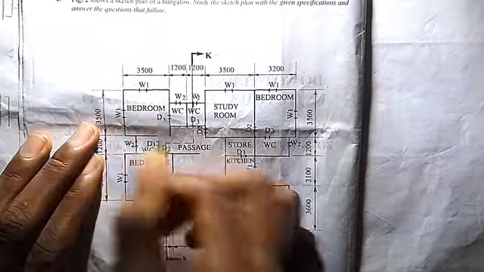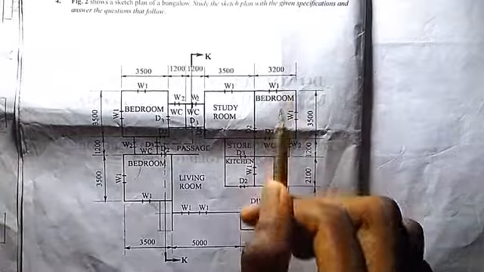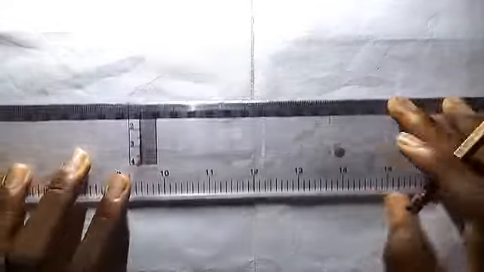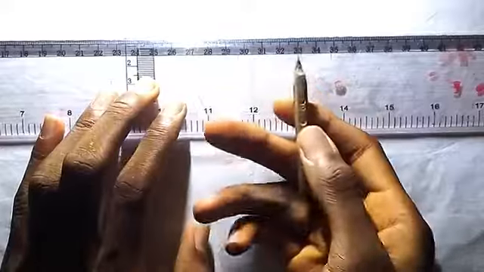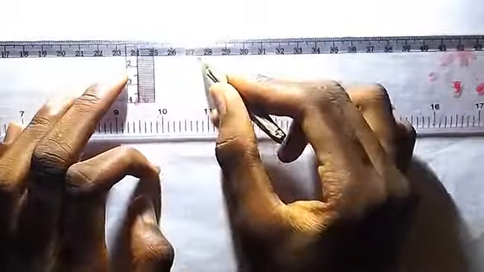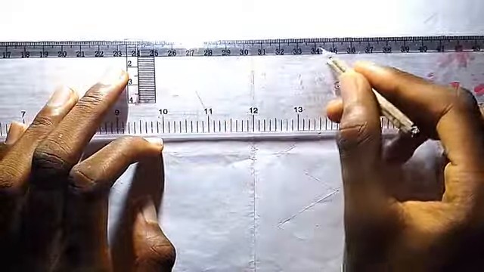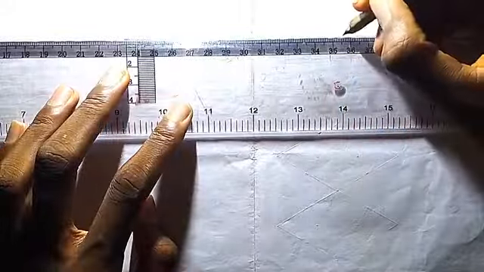Let us start. The height, let's start with here. We'll add up all of these, which will give us a total of 12.6 cm. That's the width from here to here. So we'll first draw that 12.6 centimeter. Come up here, you can draw 12.6. Let's start from here. 1, 2, 3, 4, 5, 6, 12.6 is giving us here.